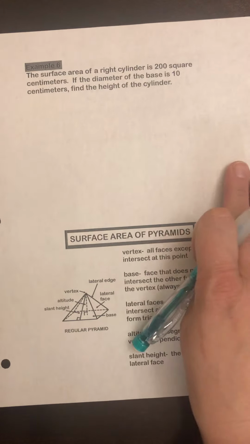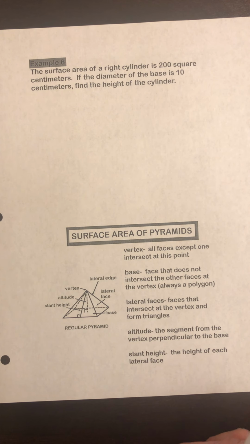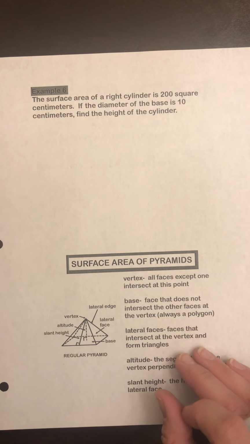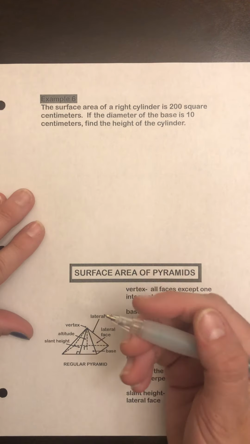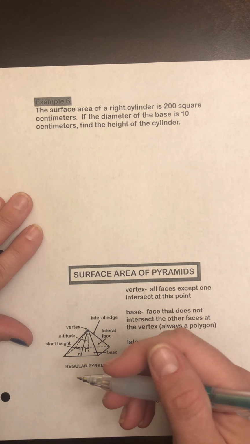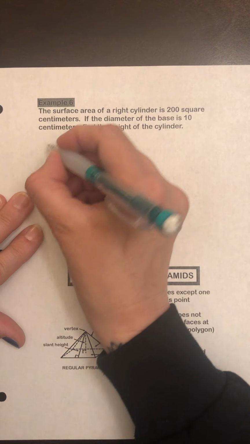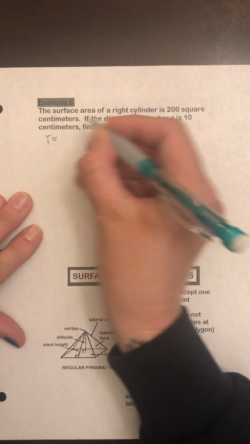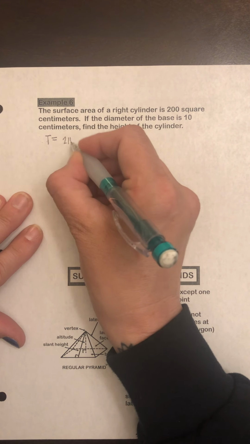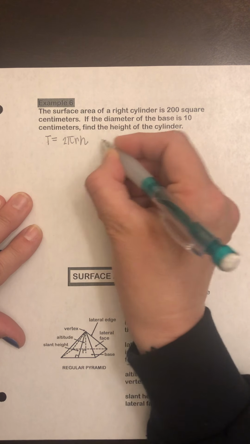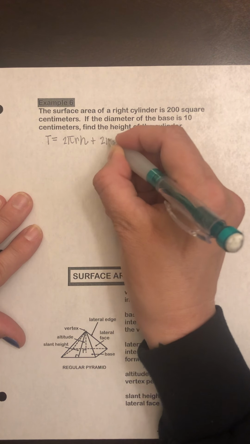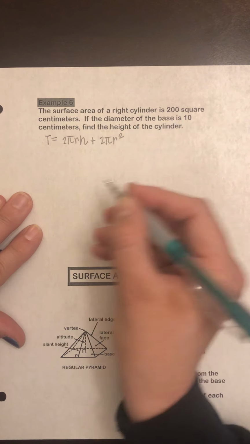Okay, so next one, and this is going to be where we stop for this particular video, and then tomorrow we'll pick up with pyramids, cones, and spheres. But we're going to just today focus on prisms and cylinders. We're going to do a little bit at a time. All right, so let me just go ahead and write the formula down, because I already see the word cylinder. So I have 2 pi r h plus 2 pi r squared.